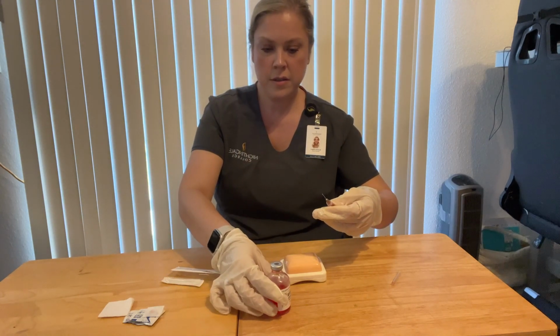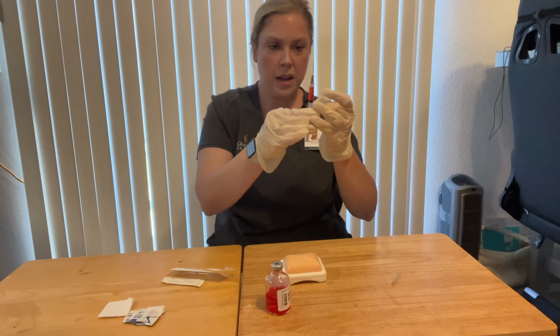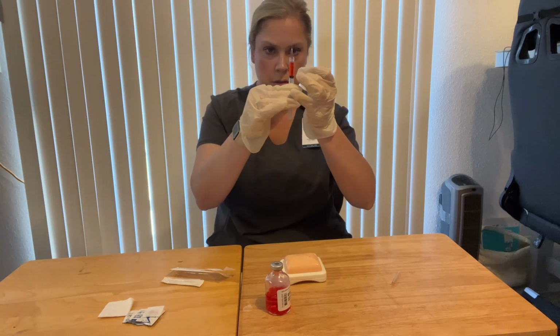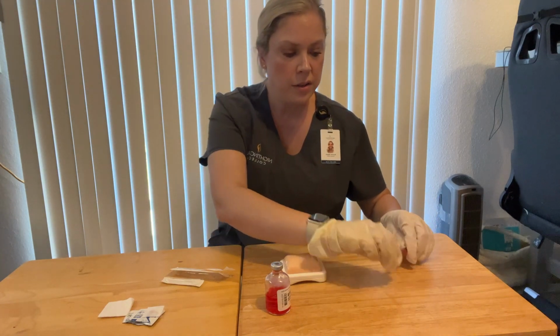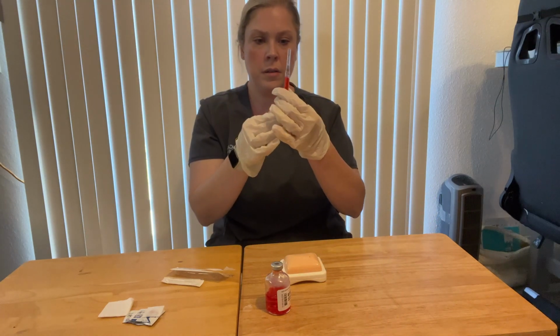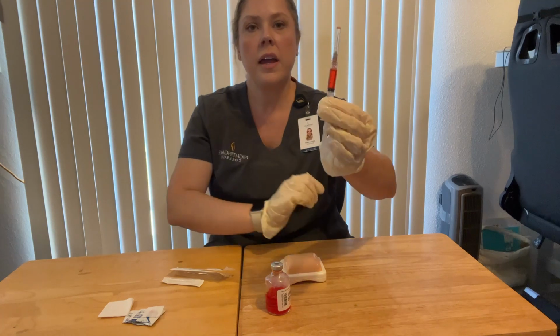Perfect. I'd want to go ahead and tap any air bubbles out. Okay, safely recap the needle. Again, verify that we have 1.5 milliliters in our syringe here. You can see that.